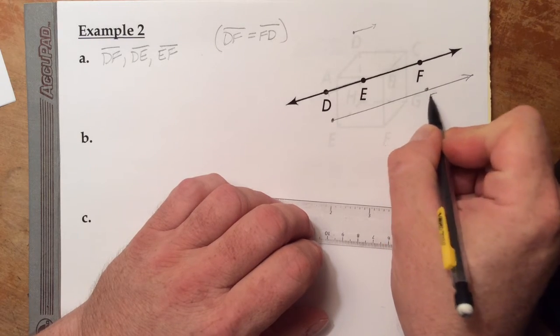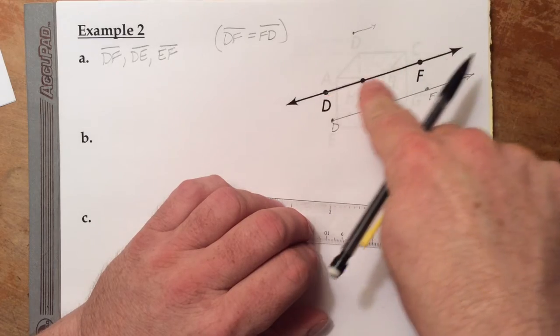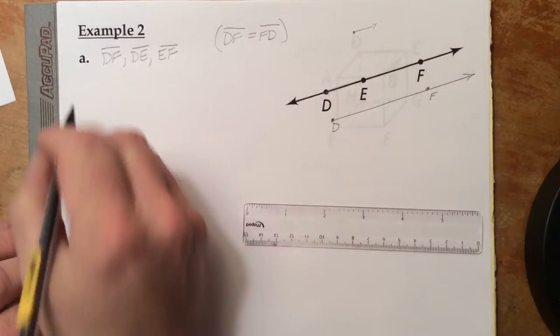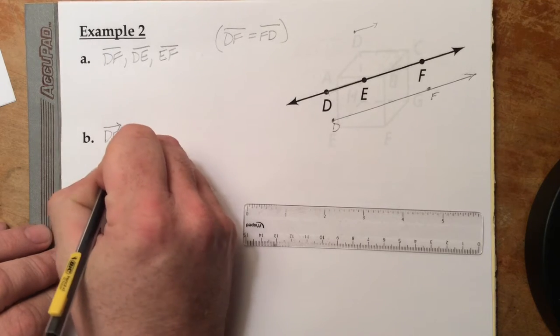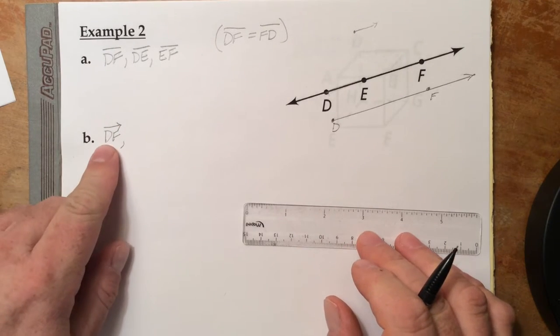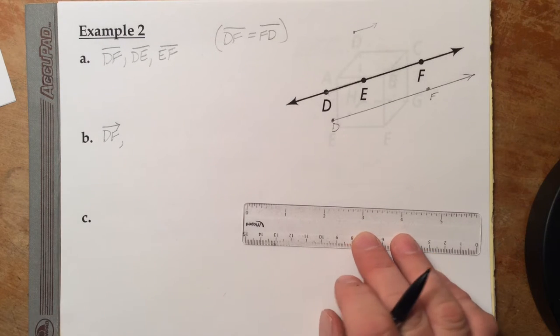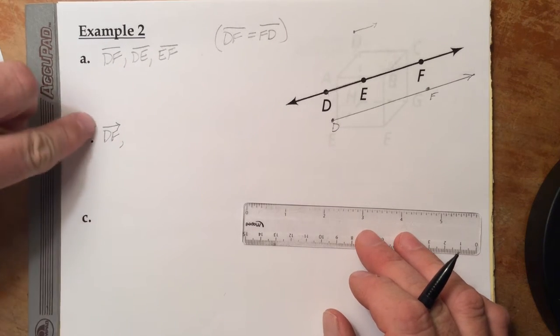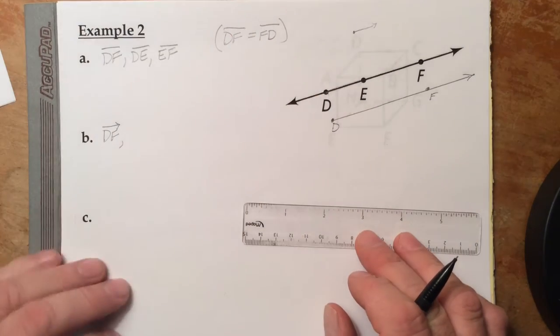There's F. So ray DF is one of the rays. It starts right here and goes off forever that way. Notice we start with the endpoint and we move over to the point that continues on forever. So the endpoint is on the left, D, not the F.